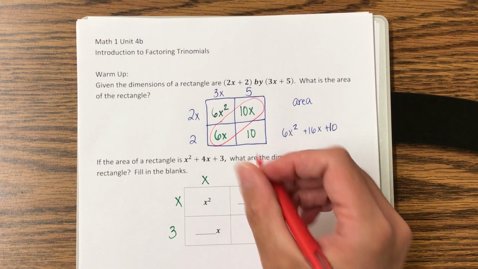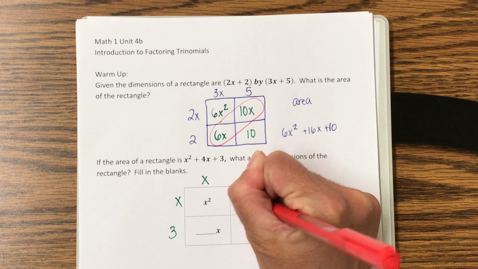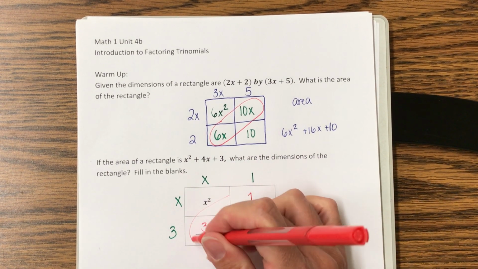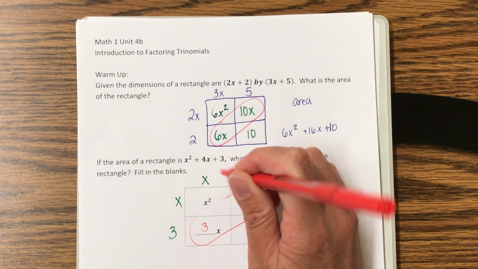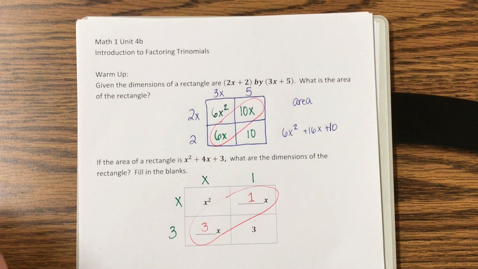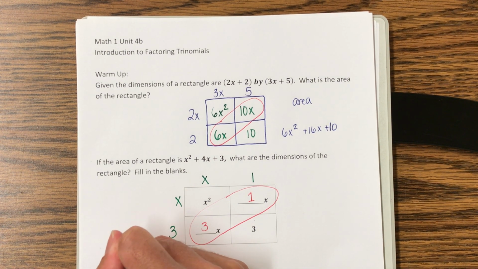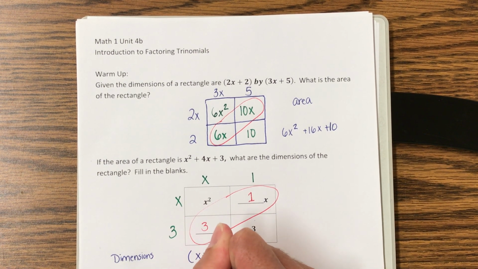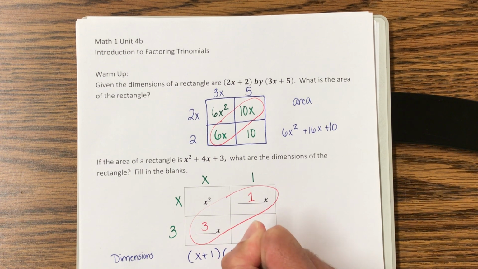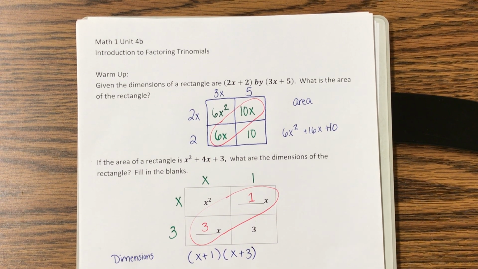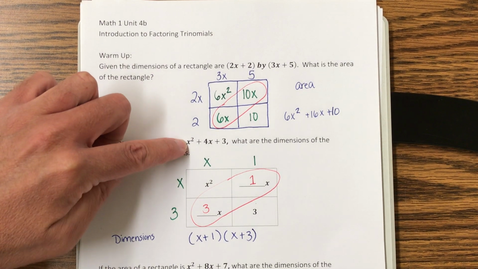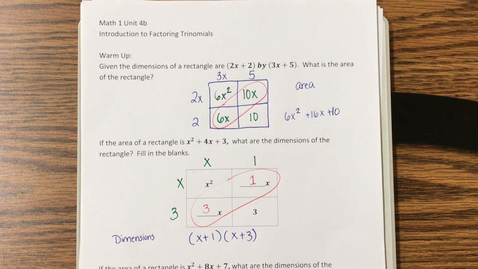So x times 1 is 1x, 3 times x is 3x, and what do you know? 3x and 1x combine and add to 4x. So now I know that my dimensions are x plus 1 by x plus 3. What you have just done is you have factored a trinomial. So let's look at the next one.